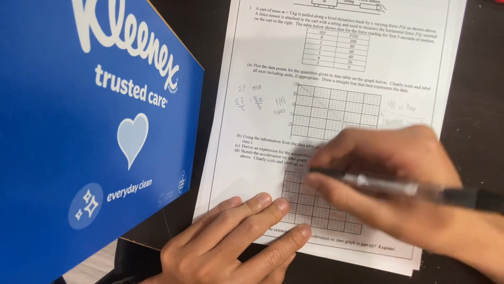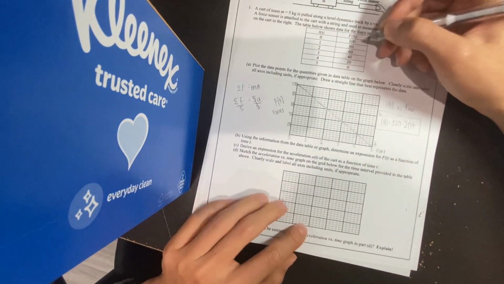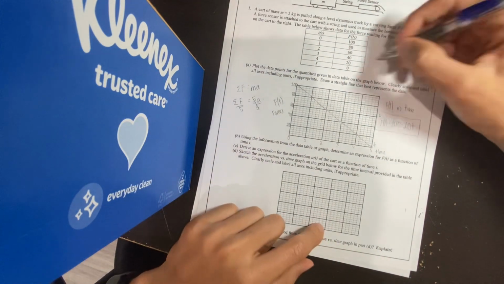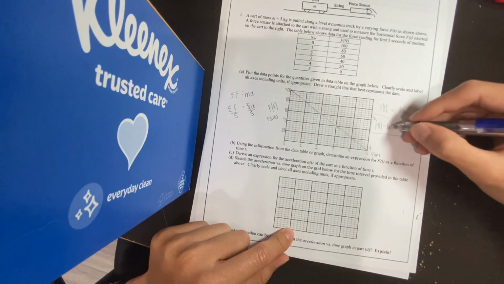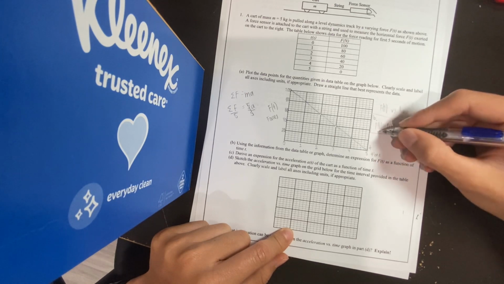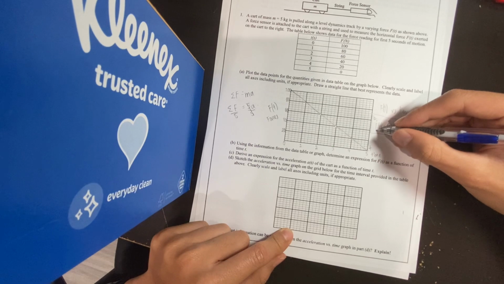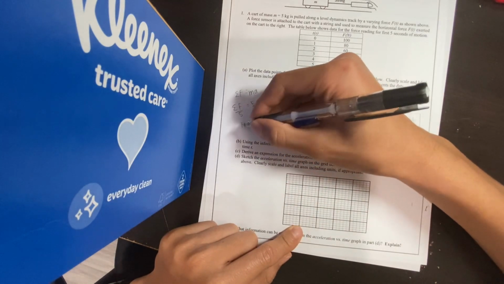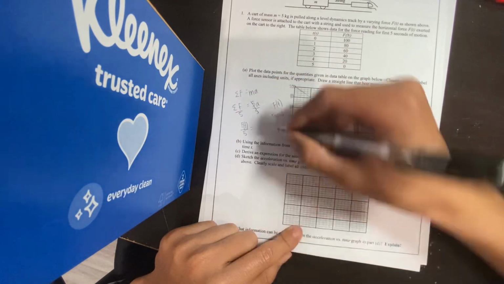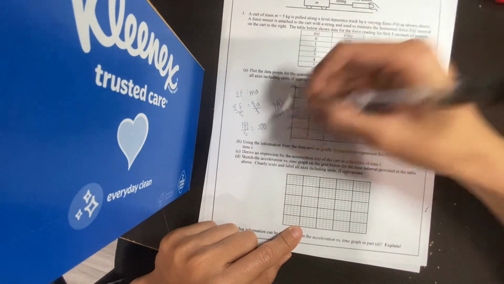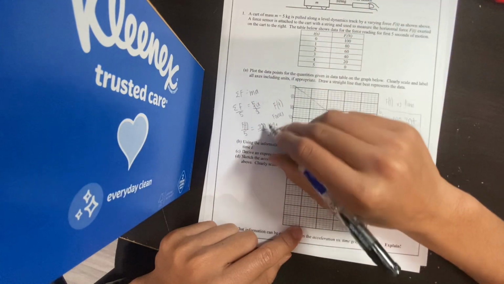So we can just take all of these intervals and divide it by 5. And we could just divide this whole equation by 5, right, to get a. So f of t over 5 is equal to 100 minus 20t divided all over 5.